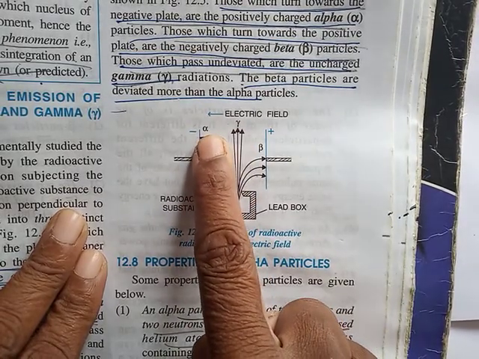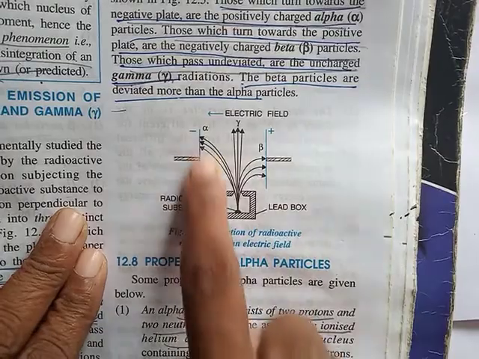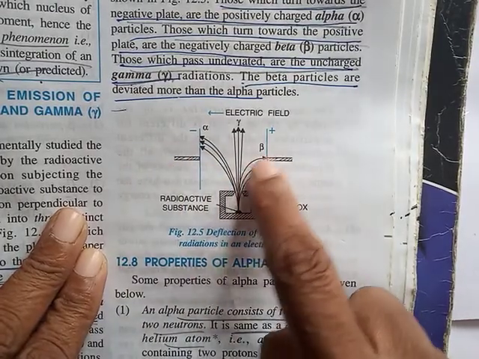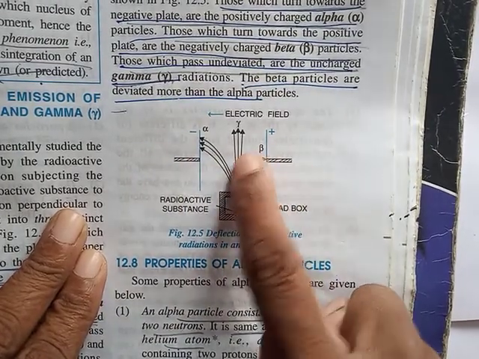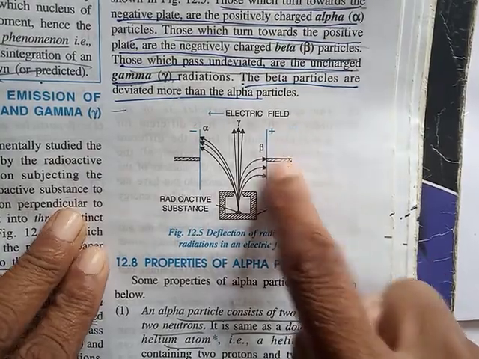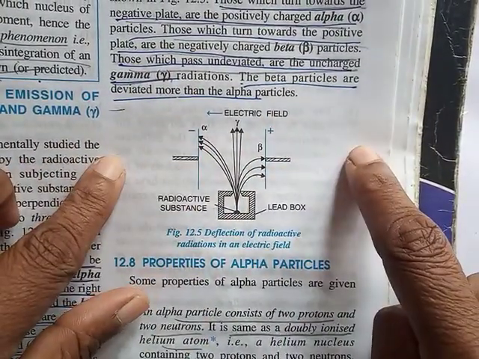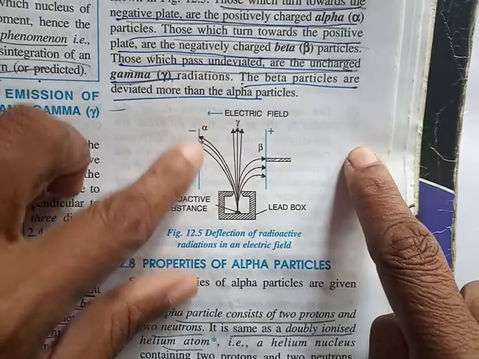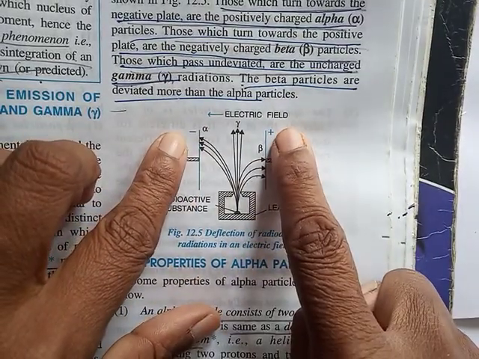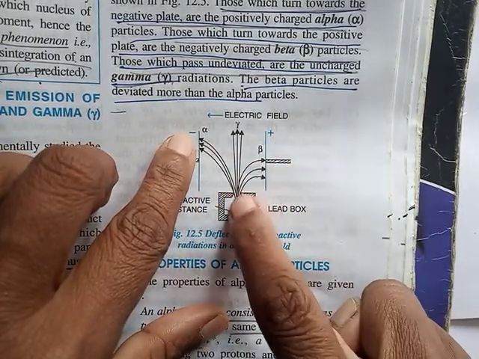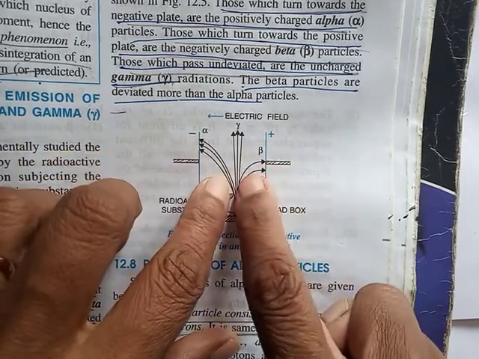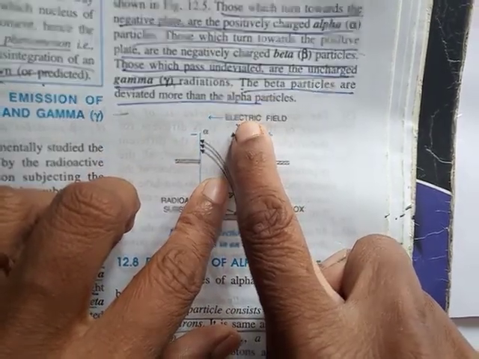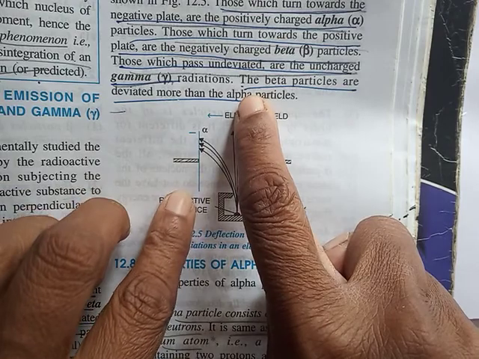Alpha is positively charged, so it is attracted towards a negative plate, and beta is negatively charged, so it is attracted towards the positive plate. This is an electric field. You provide an electric field by having a negative plate and a positive plate, and alpha will be attracted towards the negative, beta towards the positive, and gamma will go undeviated. It will go straight.